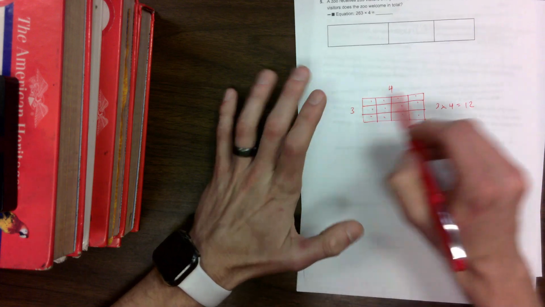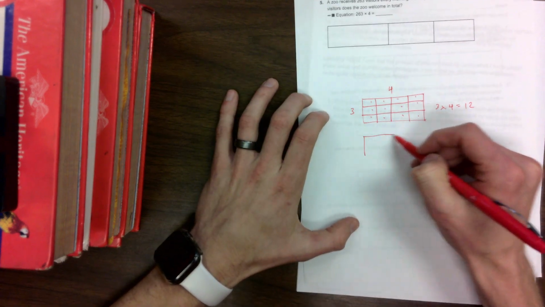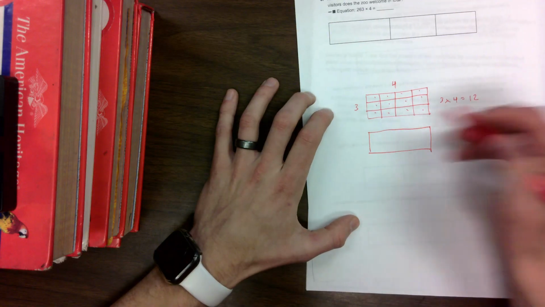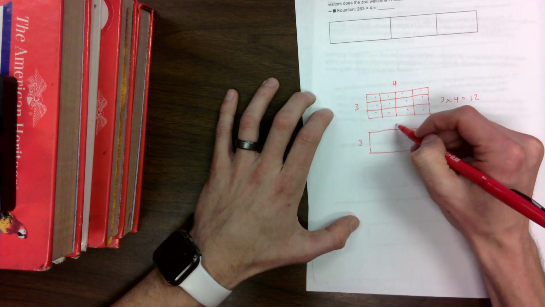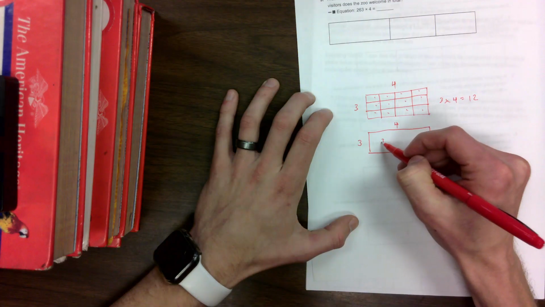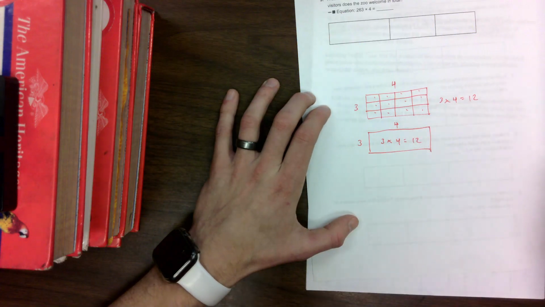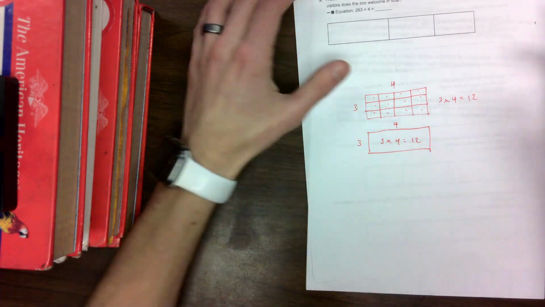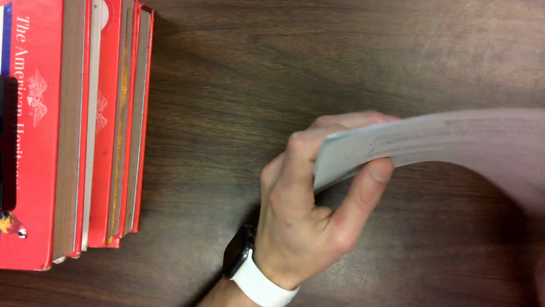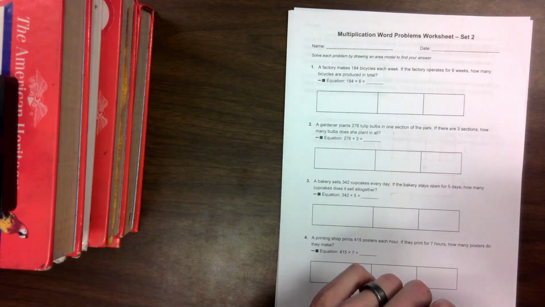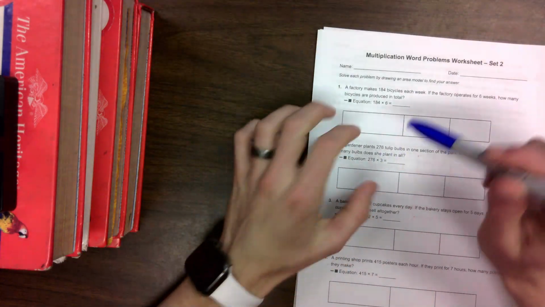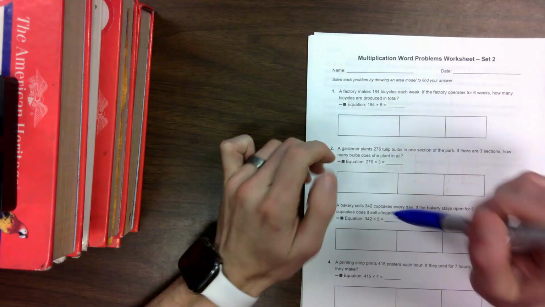equals 12. Then we stripped this away, and we just started using what was called an area model. And so we had a length of 3, we had a length of 4. The multiplication problem that represents this is 3 times 4 equals 12, and that is what we were working towards. But we are now working with 1 by 3-digit multiplication. So rather than it being just 1 by 1, it is 1 by 3.